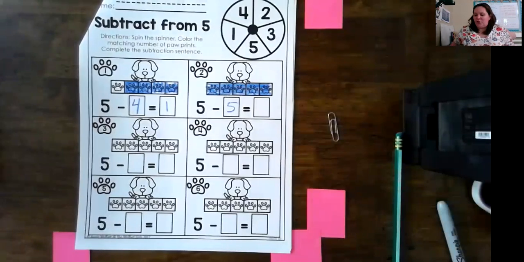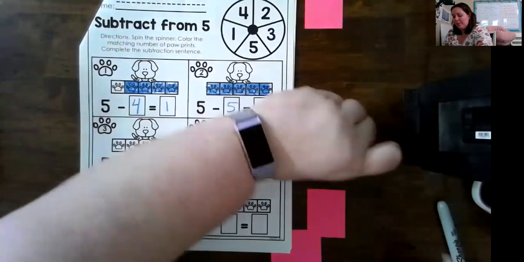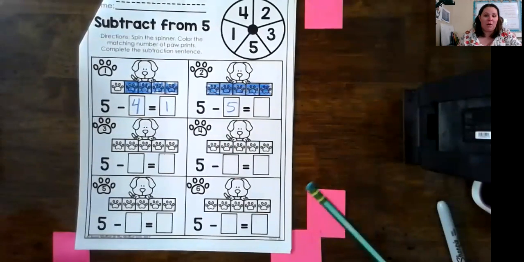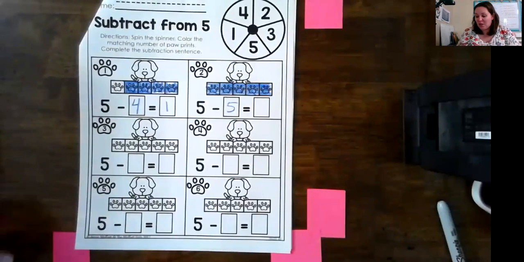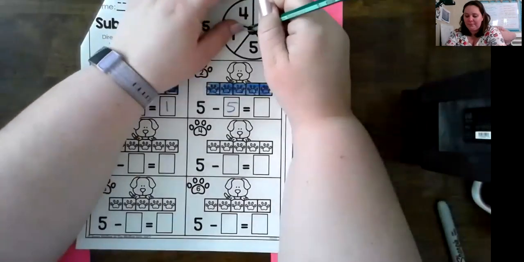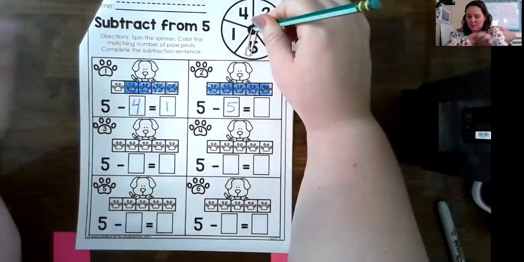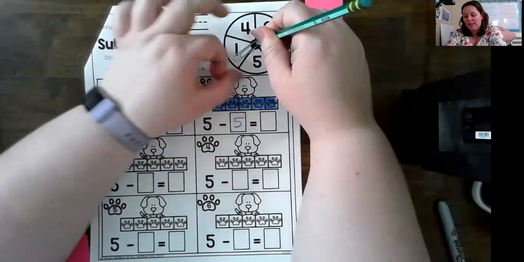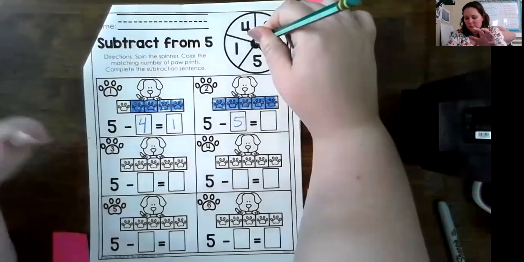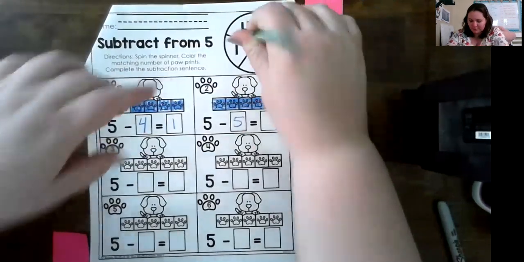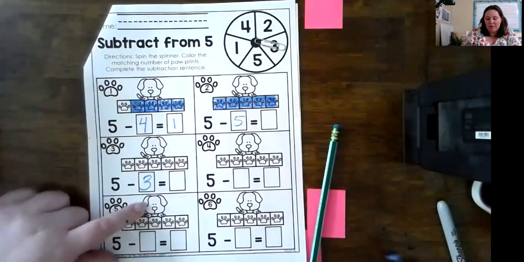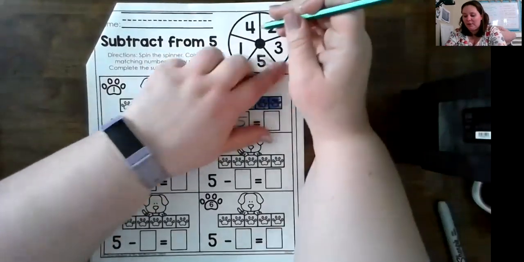Just in case you guys don't have a paper clip, how about if I spin 4 times to give you the second number that you are subtracting, and then you can solve it on your own, okay? All right. Oh, I already did a 5, so let's try and not repeat. Oh. All right, that's on a 3. So let's do 5 minus 3 for that one. You're gonna solve it later.